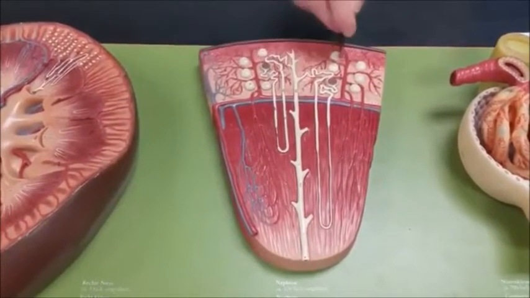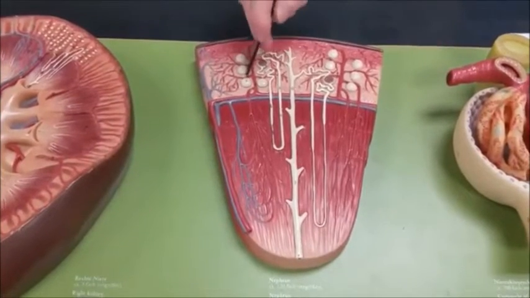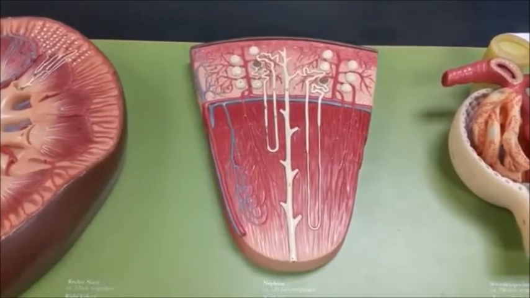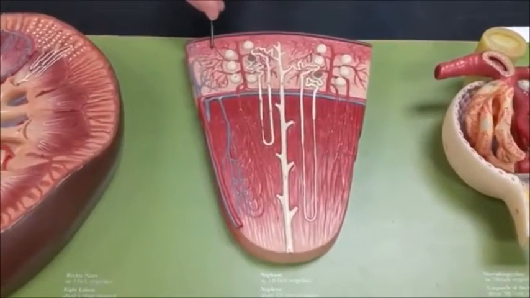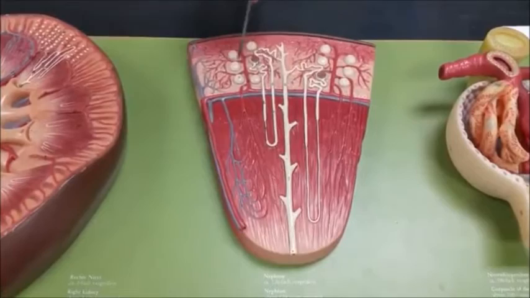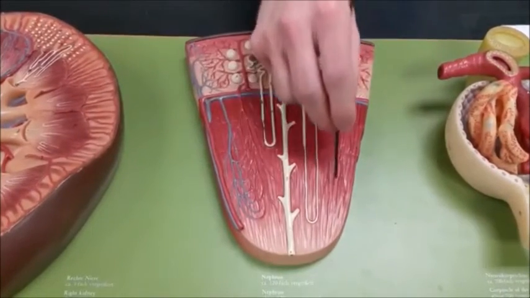This is all the cortex up here. So the nephrons further up in the cortex are the cortical nephrons, the most abundant of the nephrons, and the ones closer to the medulla are the juxtamedullary nephrons. So around the cortical nephrons, you have the paratubular capillaries, and for the juxtamedullary nephrons, you have the vasa recta, all this blood supply going down like that.